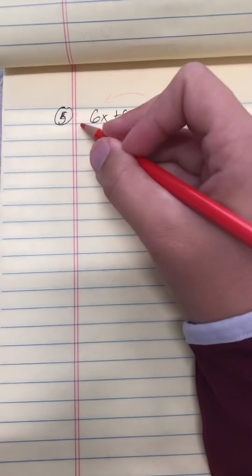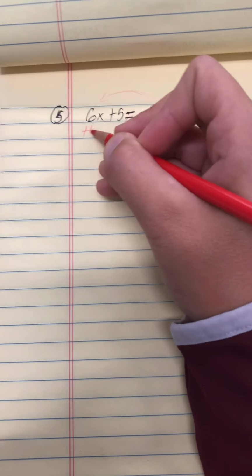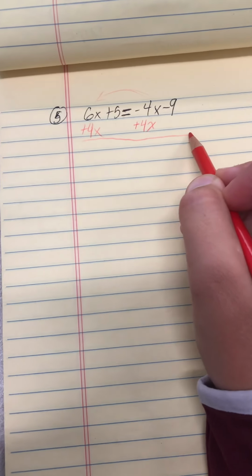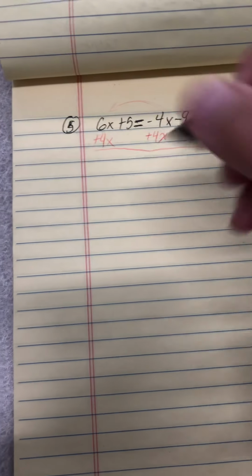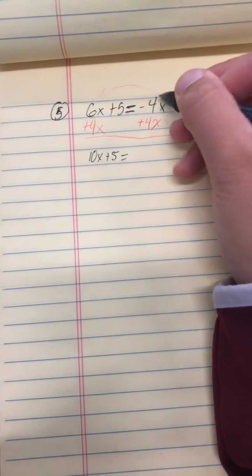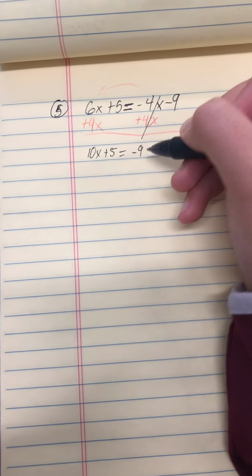Here's my equal sign, so do I put it to the 5 or do I put it to the 6x? Well, I'm going to put it to the 6x, right? What's the reason for it? It's because they're like terms. So now this is where I add. That gives me 10x plus 5 equals. That gives me 0, and then I have a -9.